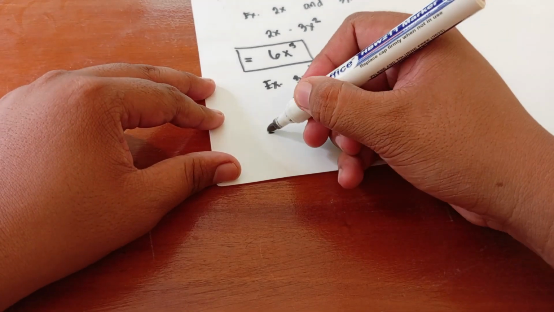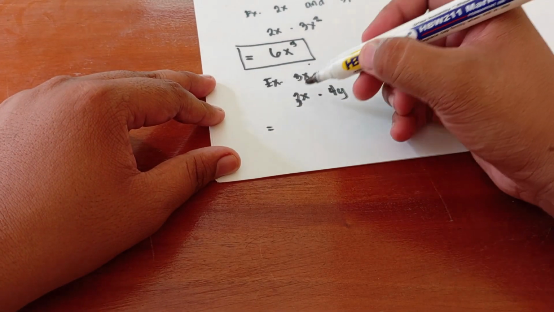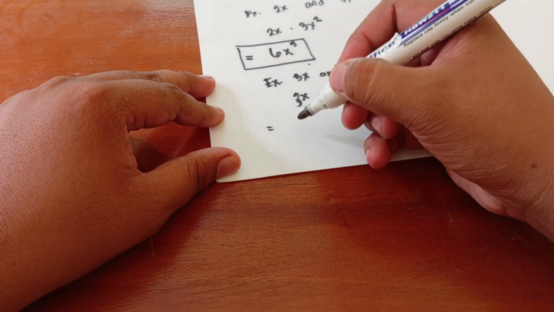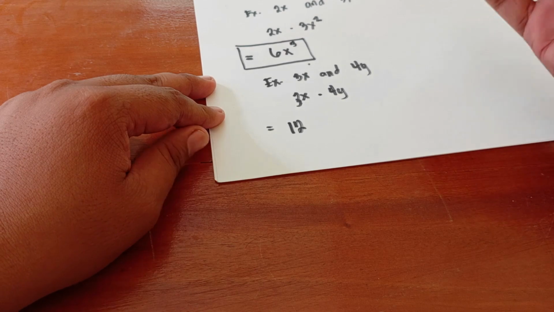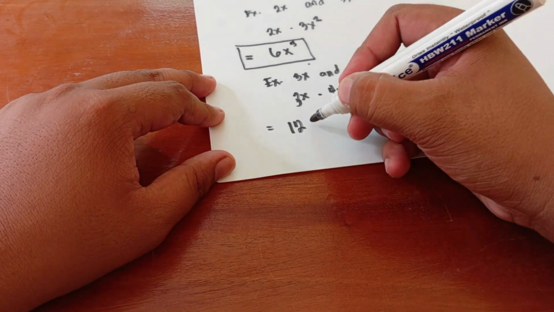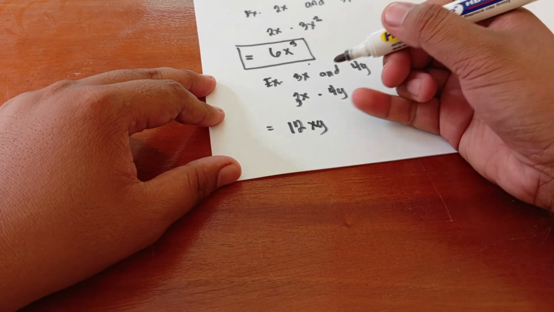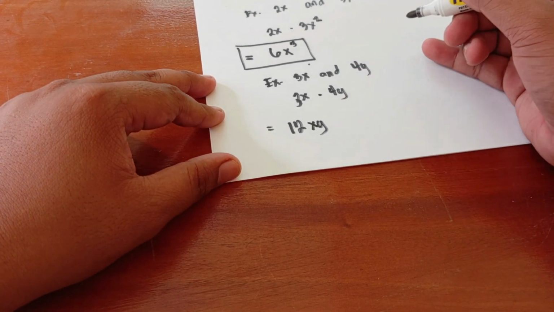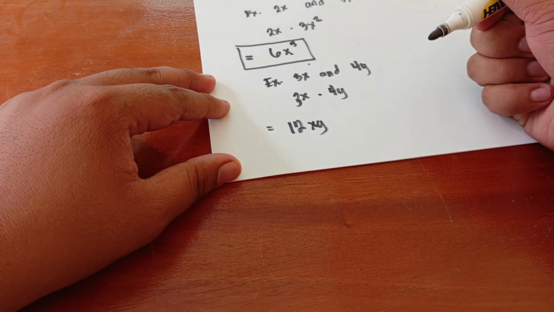Following the steps, we need to multiply the coefficients. So 3 times 4 is equal to 12. And we multiply the variables, which is x times y is equal to xy. So the product of 3x and 4y is 12xy, which is also a monomial.